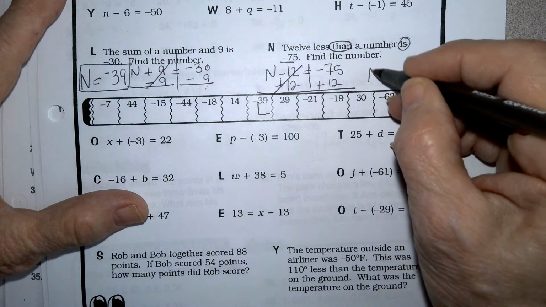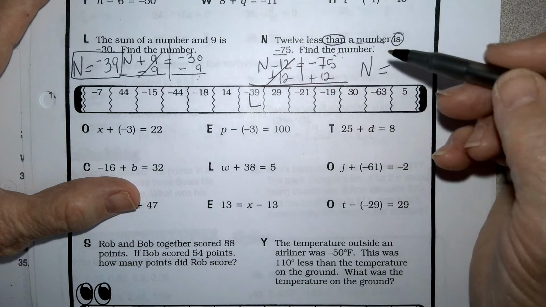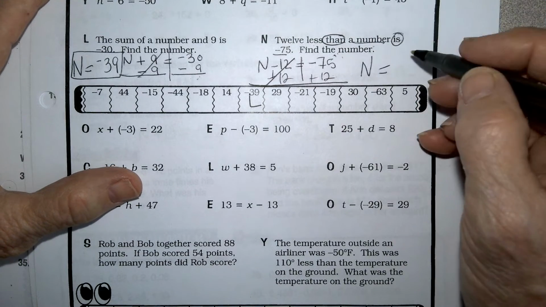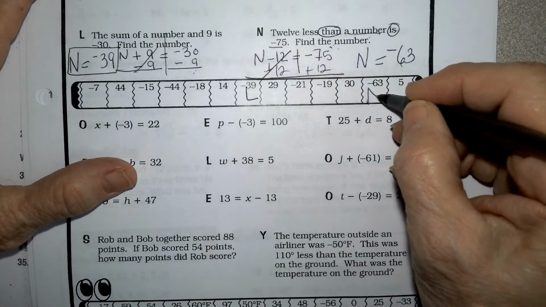So we'll finish it here. N is equal to, they're not the same sign. I'm not going to sum. 63. And what kind of 63? There's more negatives. Good job. And put the letter N.